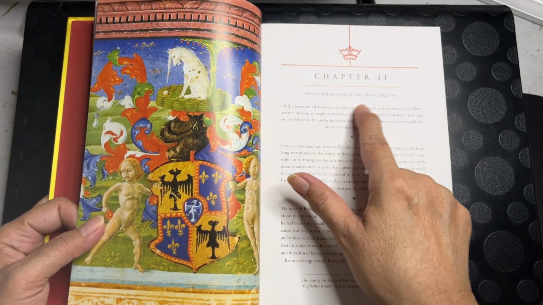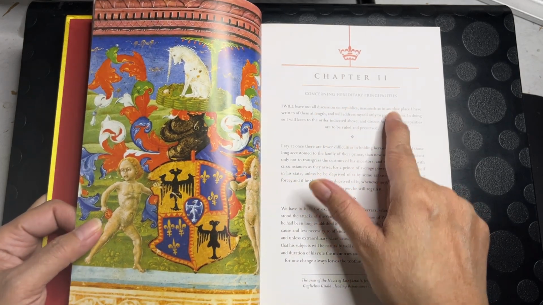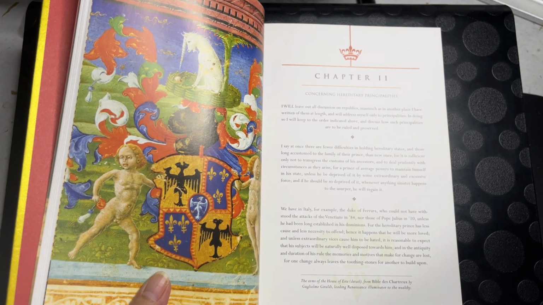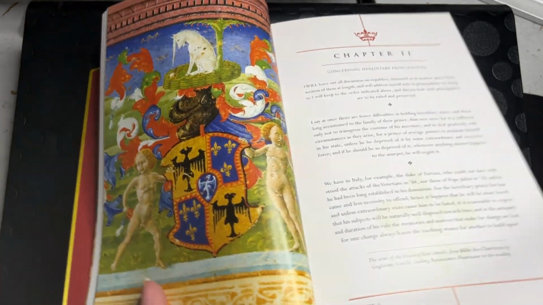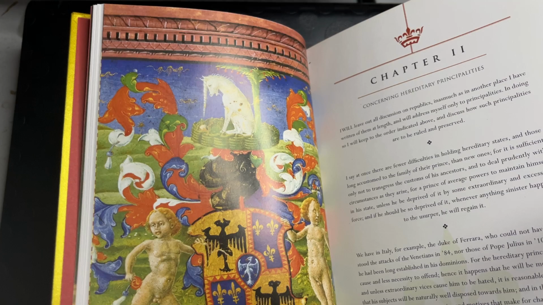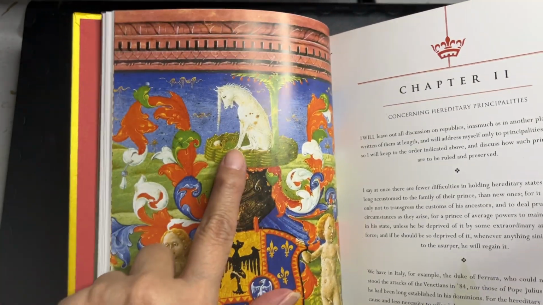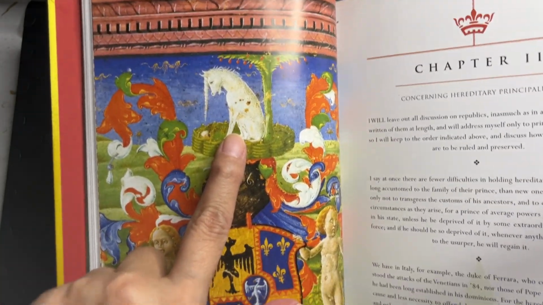Chapter 2, concerning hereditary principalities. And look at this. This is what I'm gonna focus on, the illustrations. So the arms of the house of Este, from Bible de Chartreux by Guglielmo Giraldi, leading Renaissance illuminator to the wealthy. Let's see. There's a unicorn, guys. Look. Unicorn is not new.